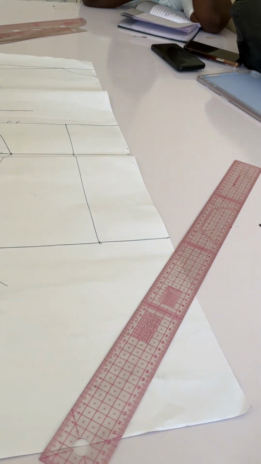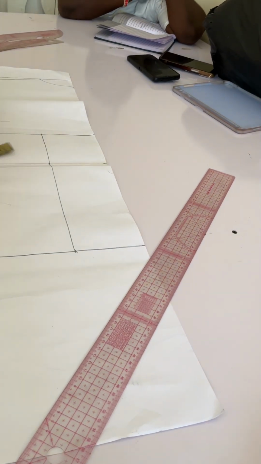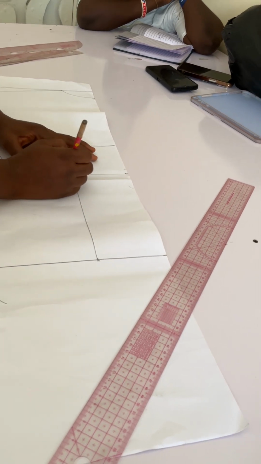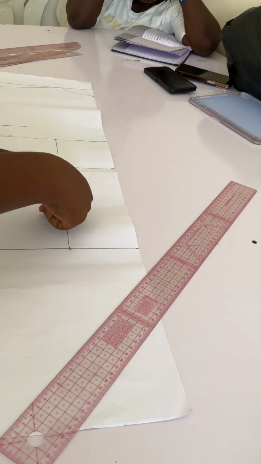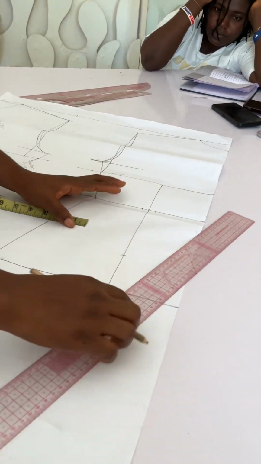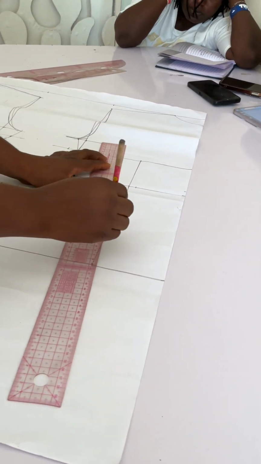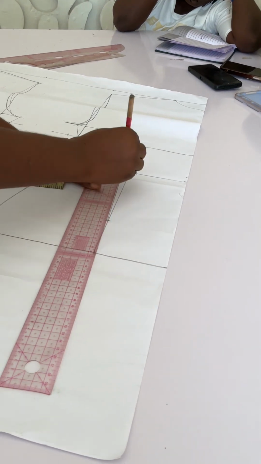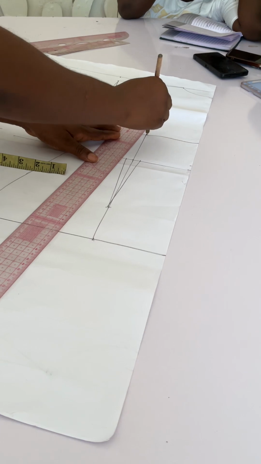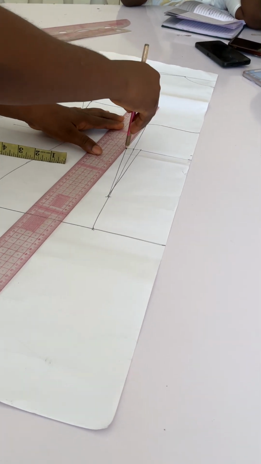Now you take the same half inch, still standard. Mark your dart point for down, which is 6 inch from your waistline. Then you connect your darts. Connect your dart back to your bust line.